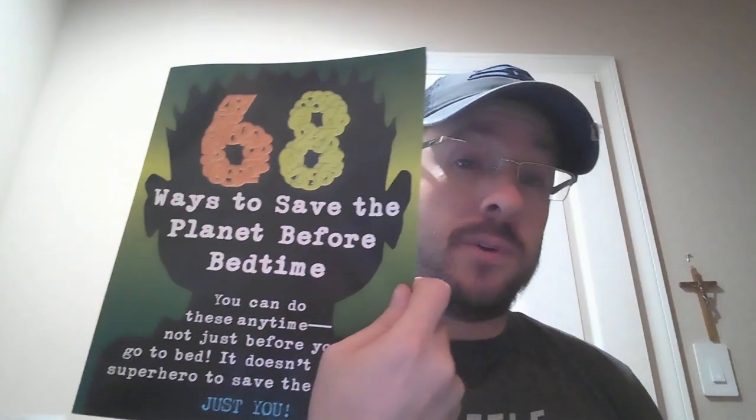So today we're starting a new section, and I want to take everything that we learned and go to our new section. We're going to be reading two books. The first book is 68 Ways to Save the Planet Before Bedtime, and the second is On Meadowview Street. This is the book we're focusing on today: 68 Ways to Save the Planet Before Bedtime.